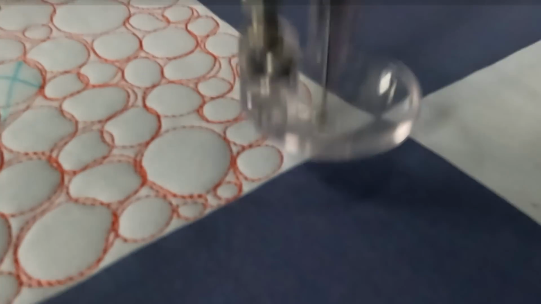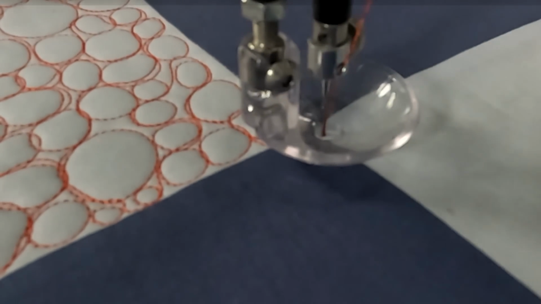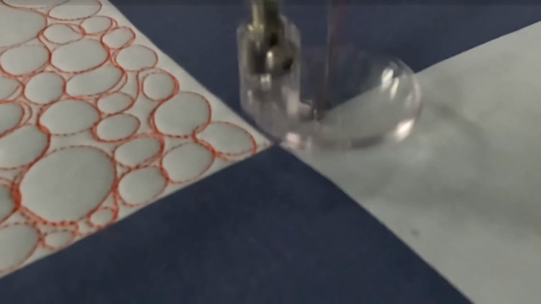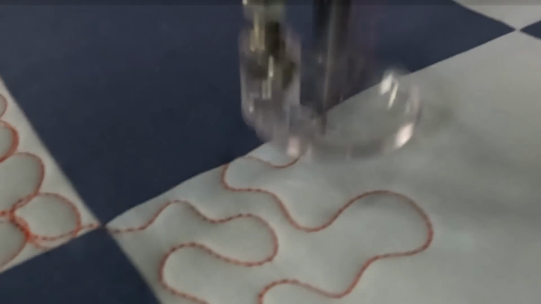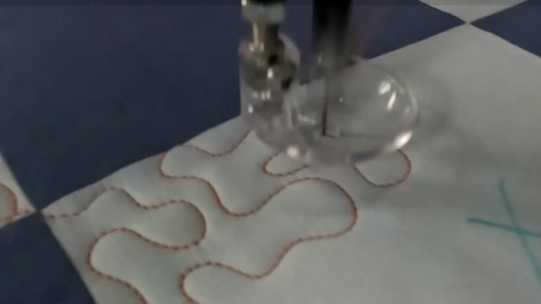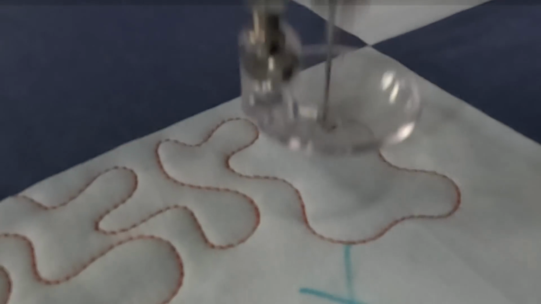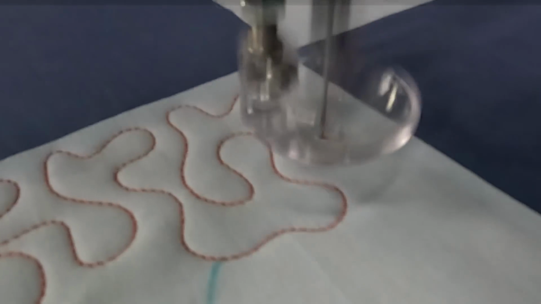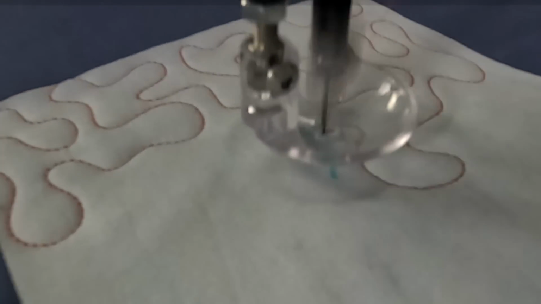Christina's getting her wiggle on here. Okay, now I've crossed over into my next square. I'm just going to meander on this one, just for time's sake. A good meander or stipple is a fantastic design. Just get it quilted. It does a fun texture. It has a lot of movement in it.